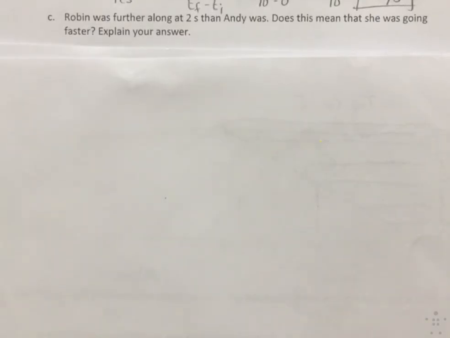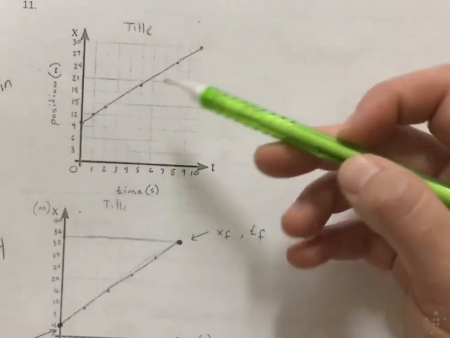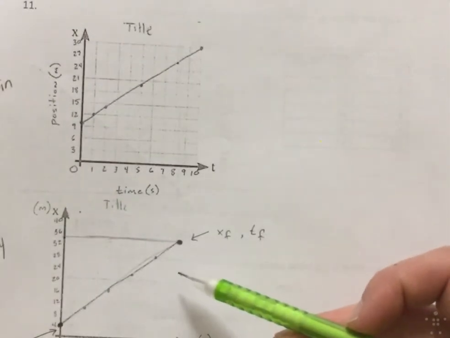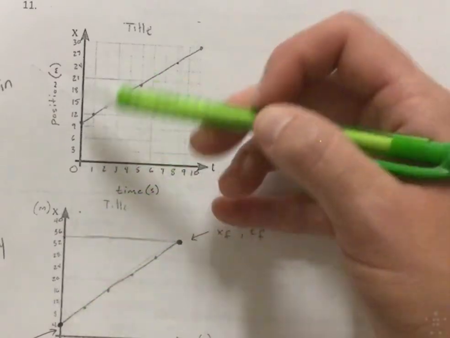Next question says, Robin was further along at 2 seconds than Andy was, and does this mean that she was going faster? And explain your answer. Well, here's my answer. There's Robin and there's Andy up here. So Robin is there and Andy is there. It looks like his is a little steeper, but we're not for sure because our scales are different.